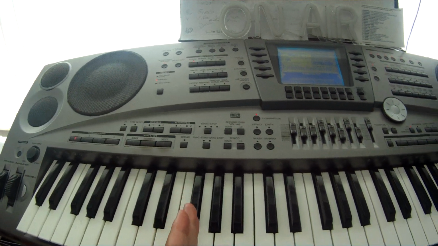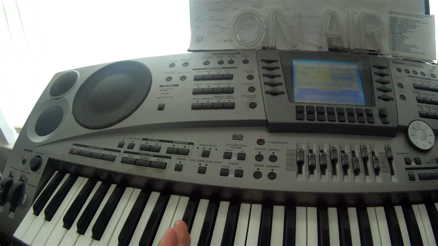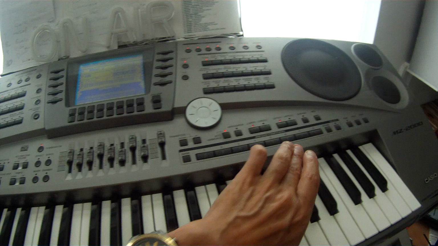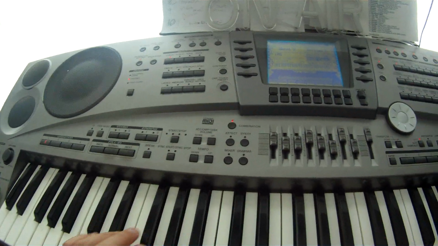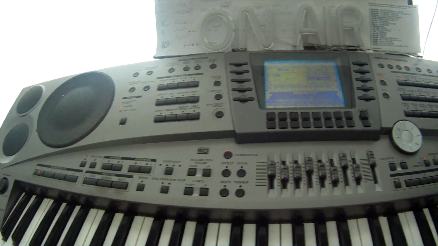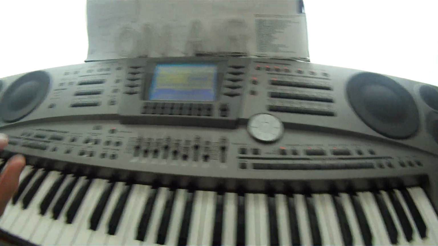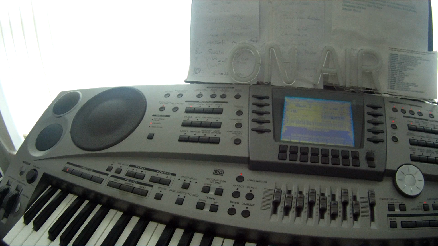So that's where your split point is at the moment. You can actually split them even further, so you can have a split from here, somewhere here and somewhere here, or you can have the whole keyboard as the same one. I mean, they are complicated things, and there is a real big book for this one.